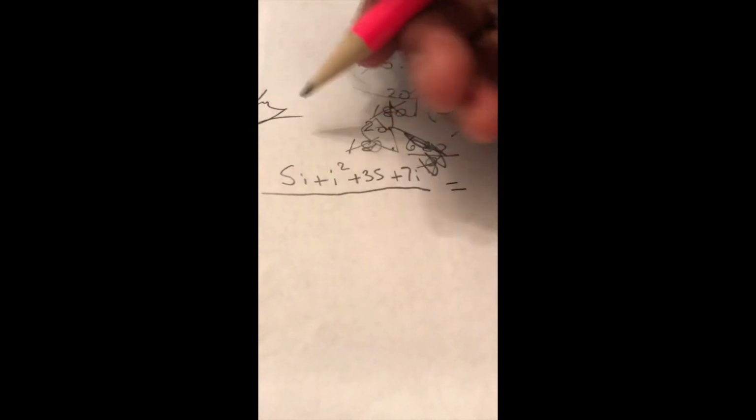So now we have to simplify and combine like terms, right? i squared equals negative 1. So this would be 5i minus 1. So negative 1 plus 35, that's 34.